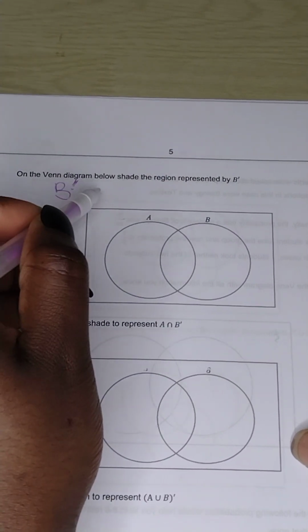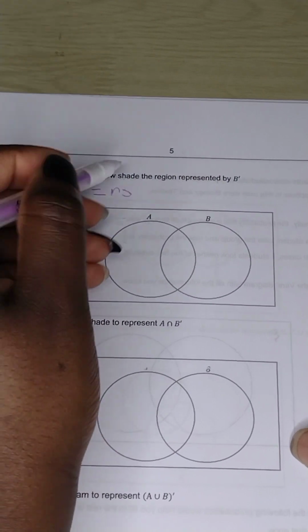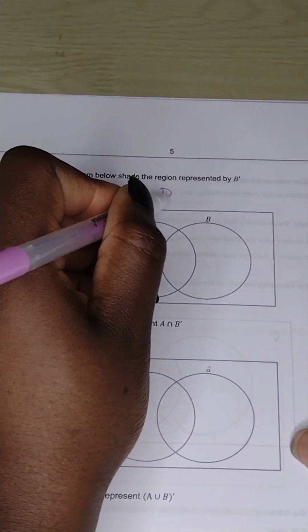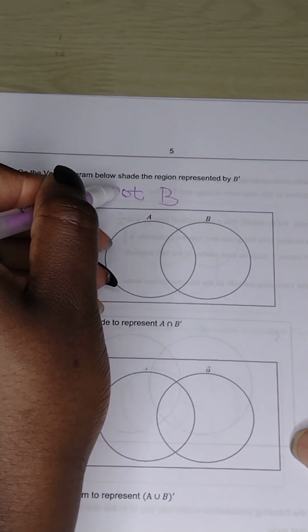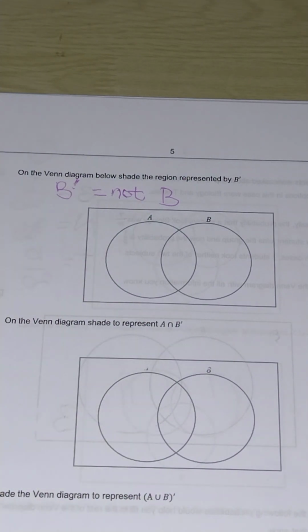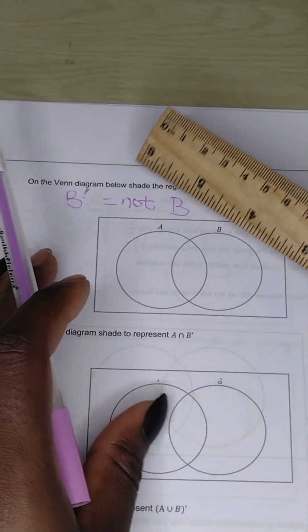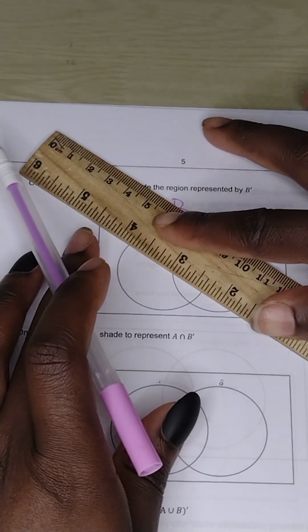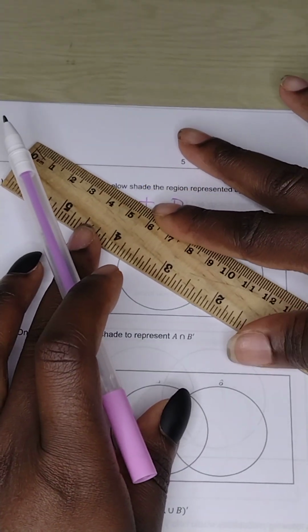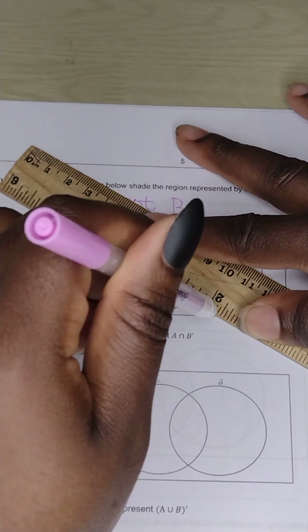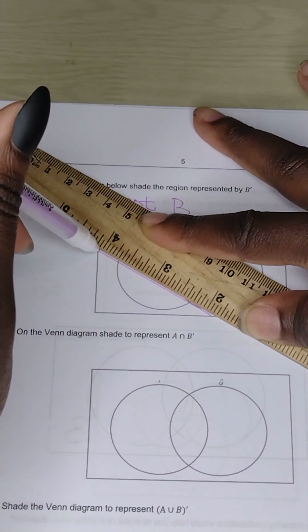So anything that is not included in B, so not B, that's what that means. So to shade that, I'm going to leave my B and shade everything else, and I'm going to do that by just using lines.